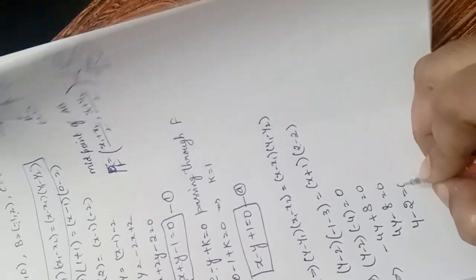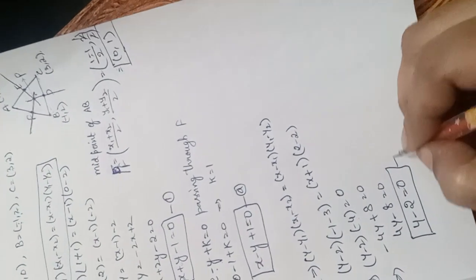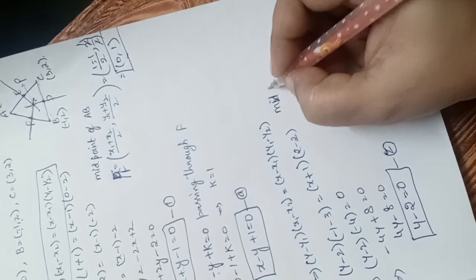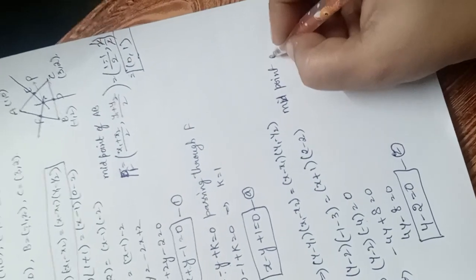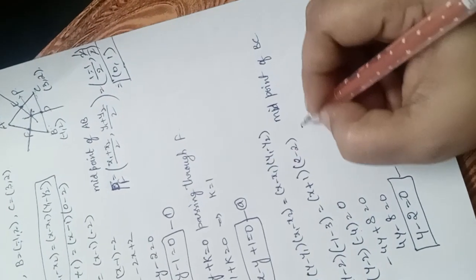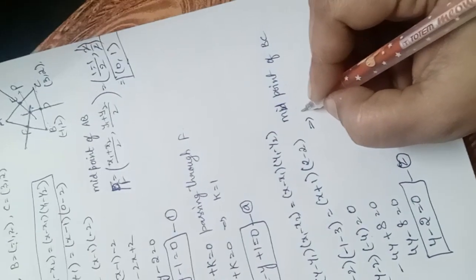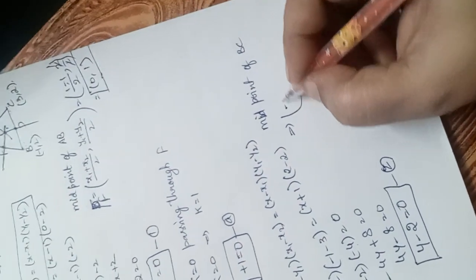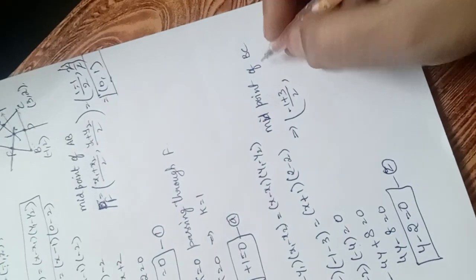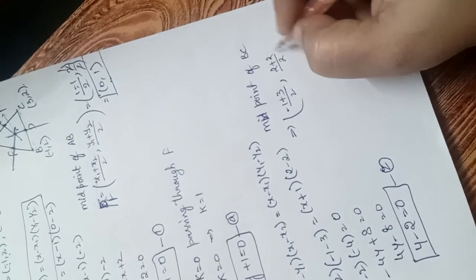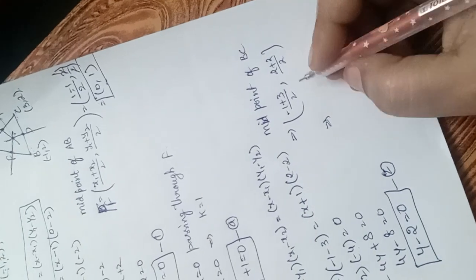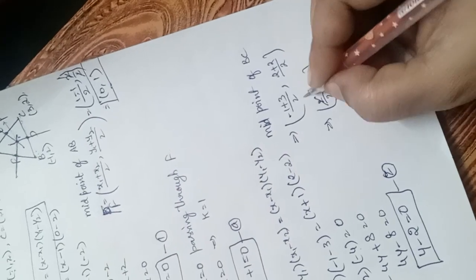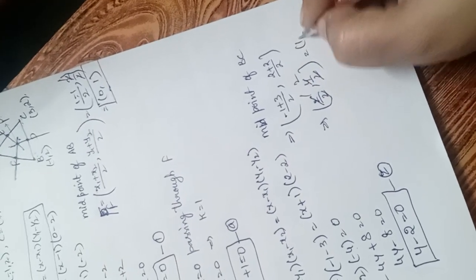Y minus 2 equals 0. This is the second equation. Now the midpoint of BC. The midpoint of BC is again (x1 plus x2)/2, (y1 plus y2)/2. x1 is minus 1, x2 is 3. So (minus 1 plus 3)/2, comma (2 plus 2)/2, which is 2/2, comma 4/2. The 2s cancel, which gives 1, 2. That is equal to (1, 2).